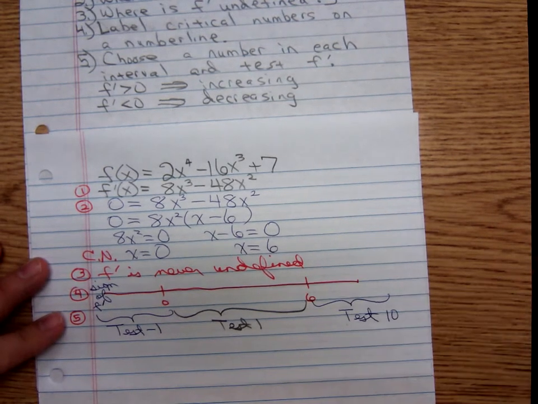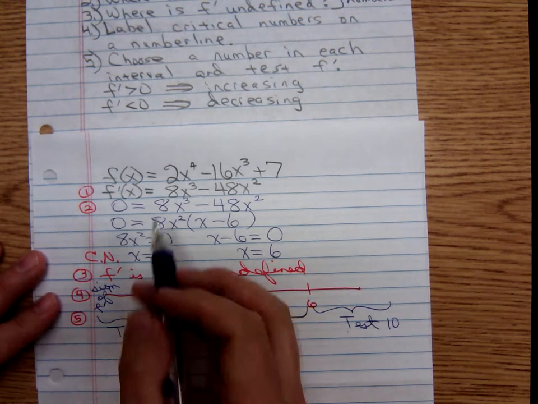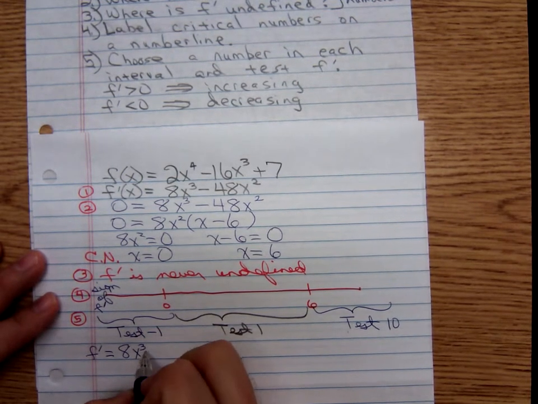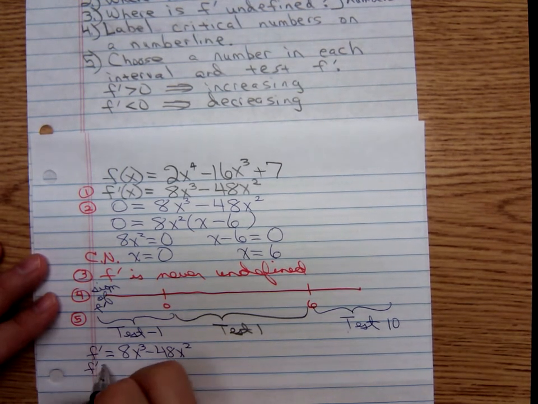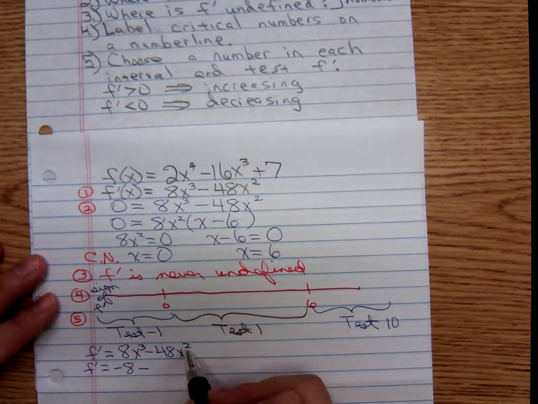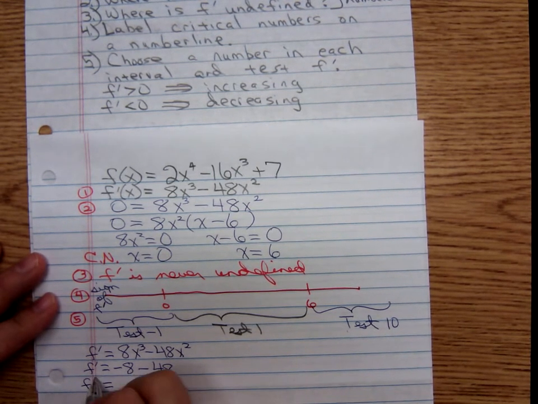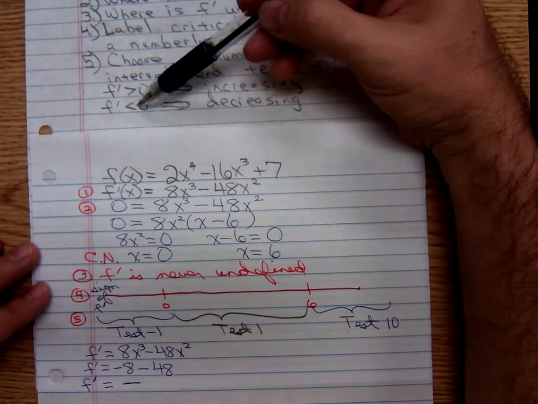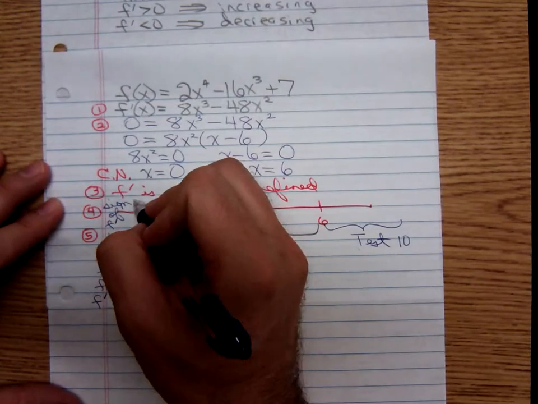So to the right of 6, I'm going to test 10 because that's easy for me to plug into. Here we go. Plug in -1 into f prime. Remember, f prime is 8x cubed minus 48x squared. Plugging in -1, f prime is equal to negative 1 times 8, that's negative 8. Negative 1 squared is 1 times a minus 48 is just a minus 48. The exact value doesn't matter. All that matters is positive or negative. F prime is negative. That means the function is decreasing. So, decreasing.